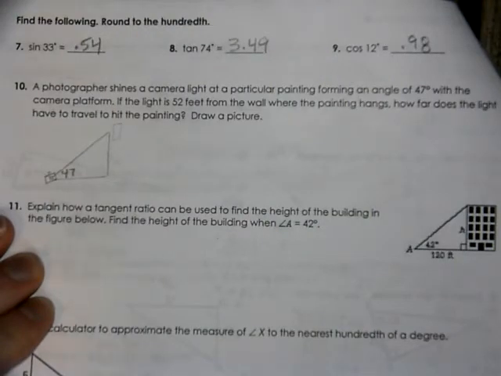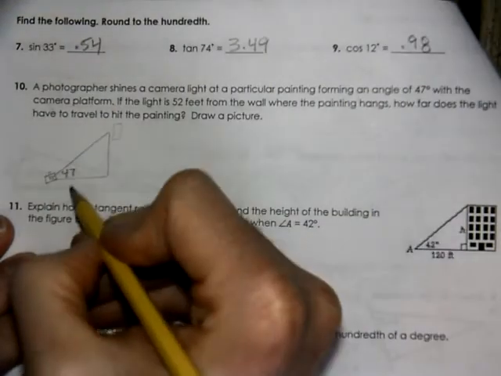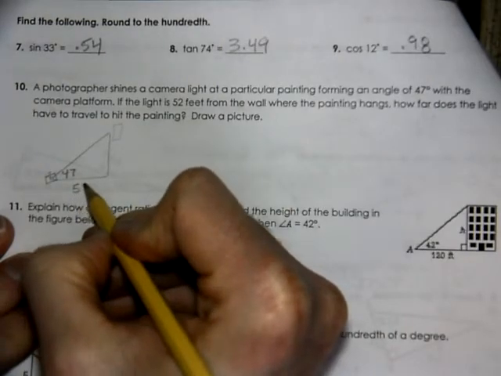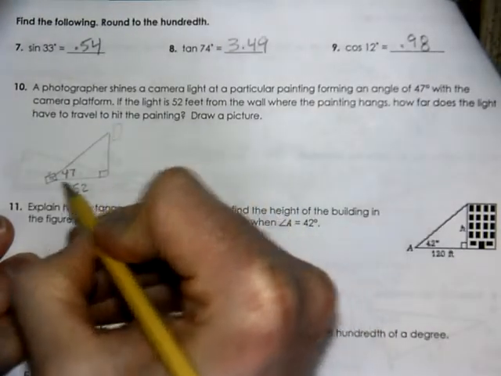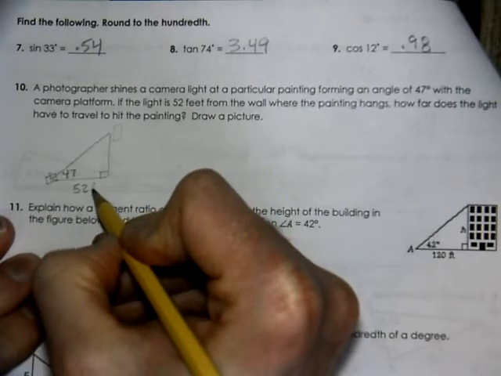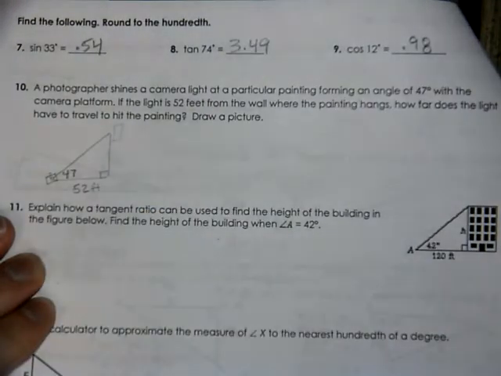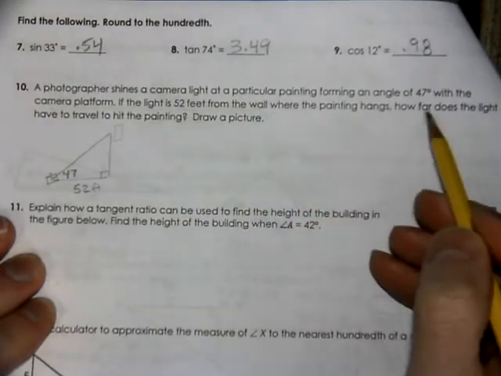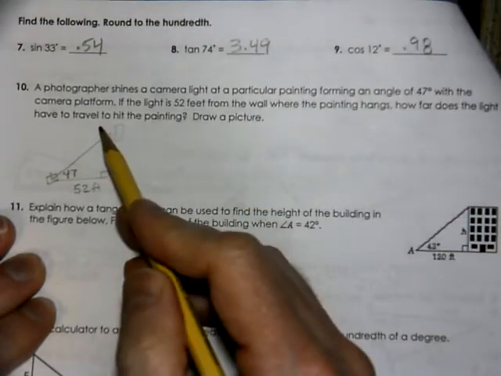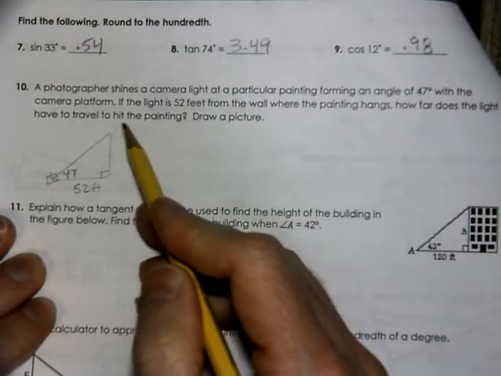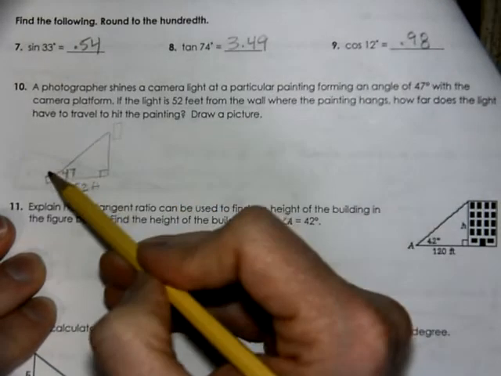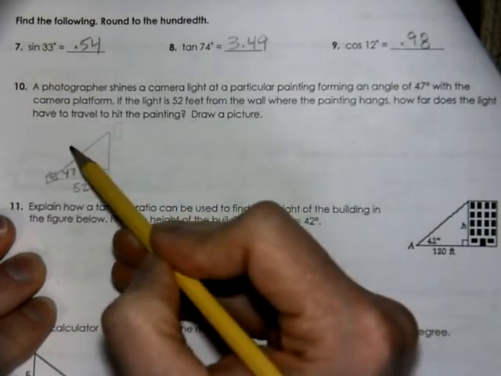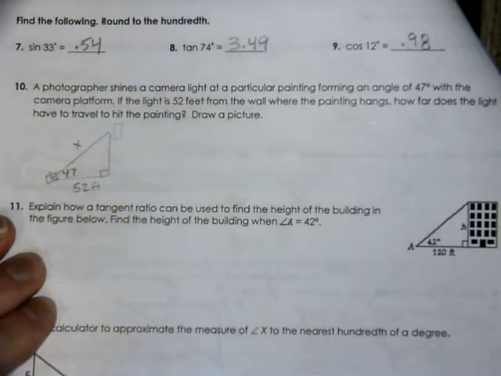If the light is 52 feet from the wall, when you measure to something, you have to measure perpendicular. So your 52 feet from the wall is there. How far does the light have to travel to hit the painting? So what we're trying to figure out is the hypotenuse.